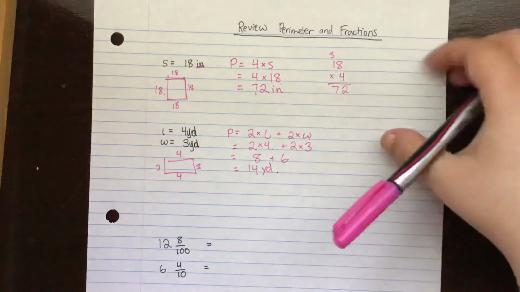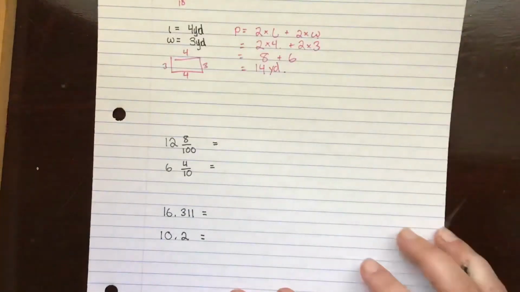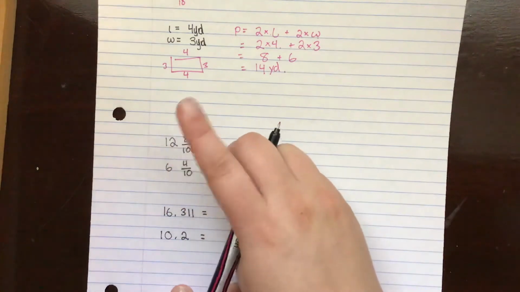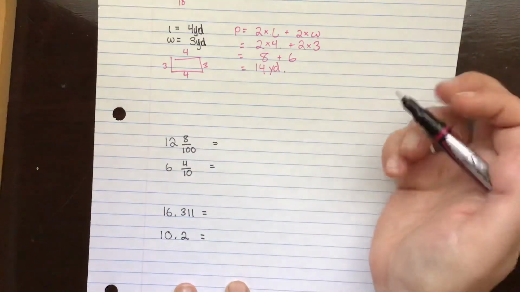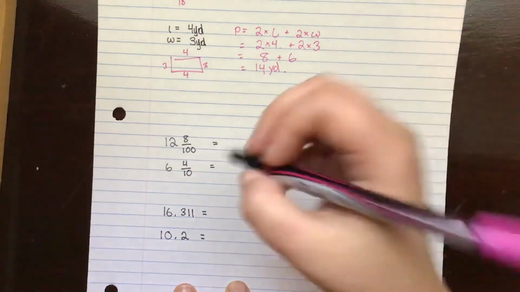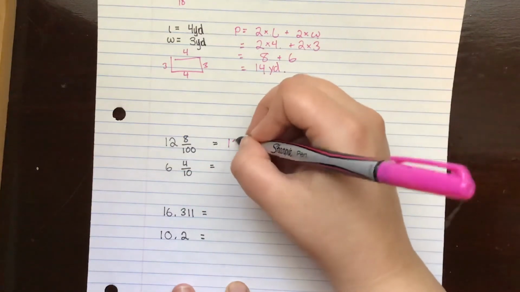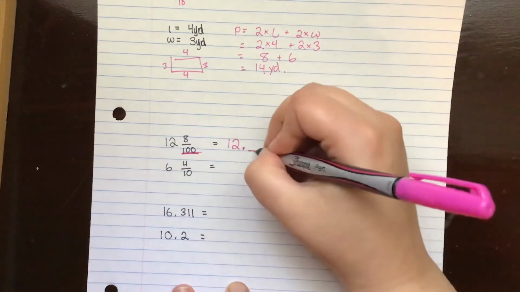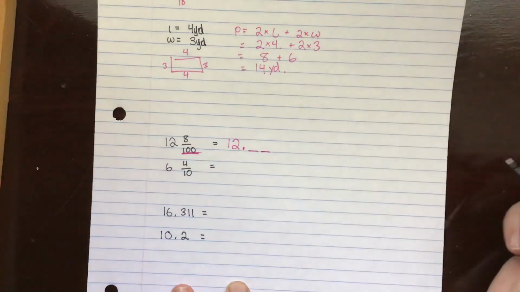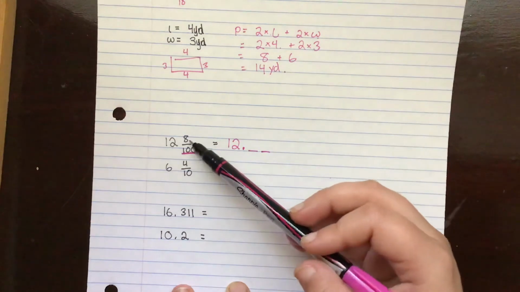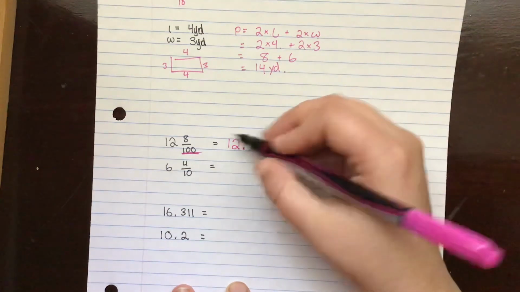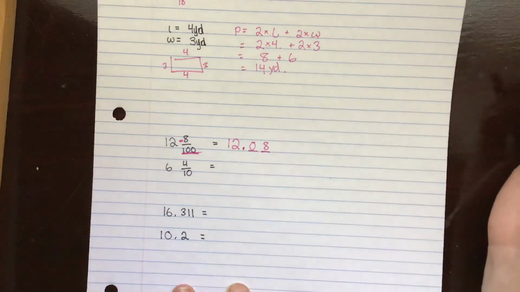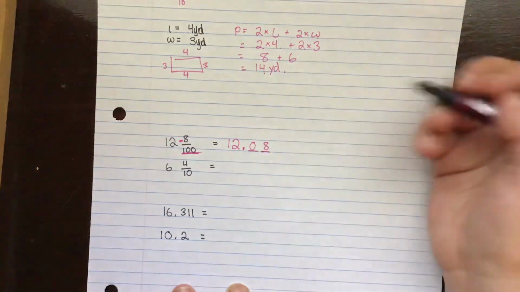There we go. Now, it's been a while since we've talked about fractions and decimals, so I'm just going to do a quick review of that as well. So here we have a mixed number, 12 and 8/100ths. We're asked to put that as a decimal. So what I do is I write my big number first, then I put my decimal, and because it's in the hundredths, I know that there are 2 places after the decimal that need to be filled. In this case, I start filling from the back, so I have 8, and then I don't have a number in front of the 8, so I'm just going to put a 0. So that's equal to 12 decimal 08.